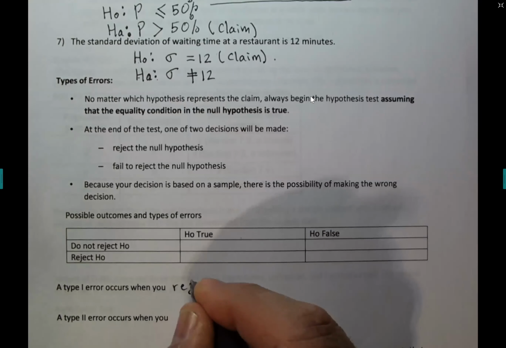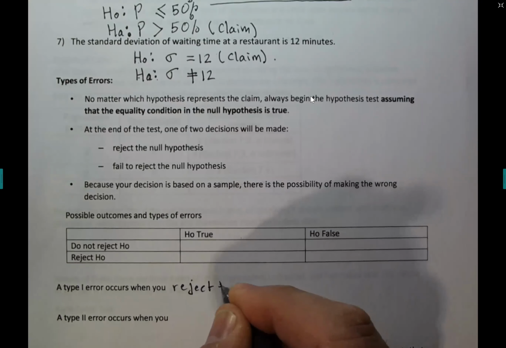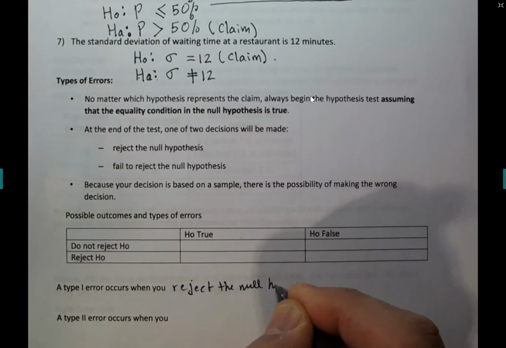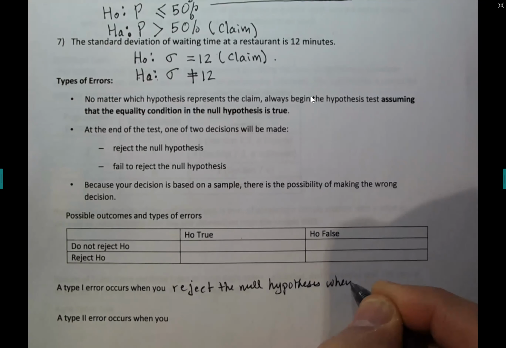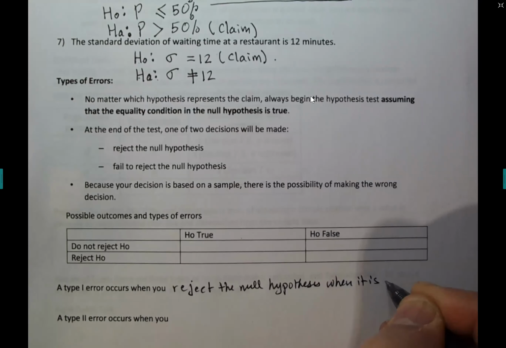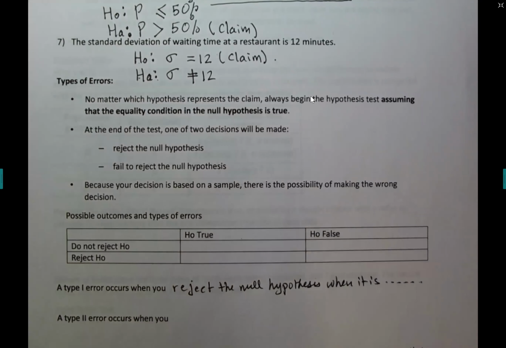A type 1 error occurs when you reject a null hypothesis when it is, can someone complete it? If I reject the null hypothesis when it is what, that would be an error. So someone is telling me 7 plus 7 equals 14 and I tell them you're wrong. That's a mistake. When it is correct, when it is true.